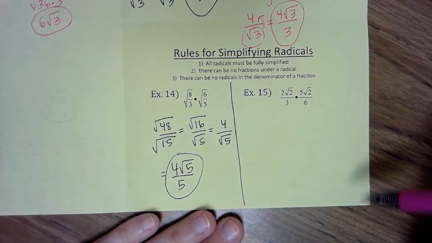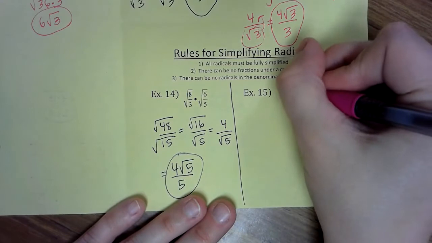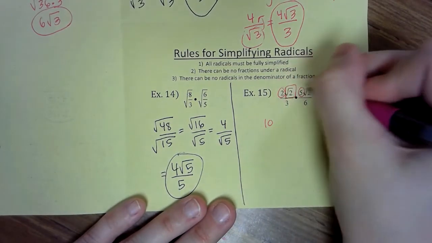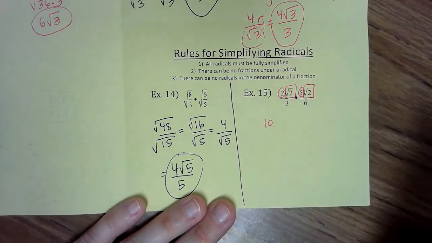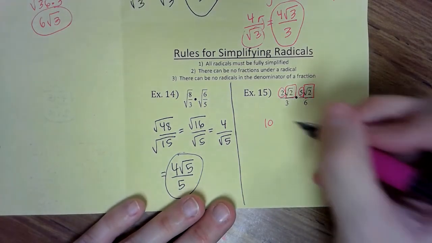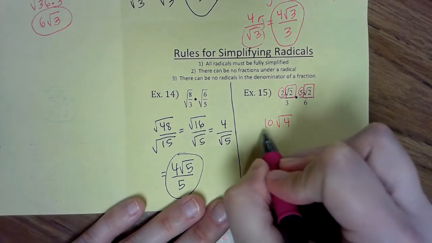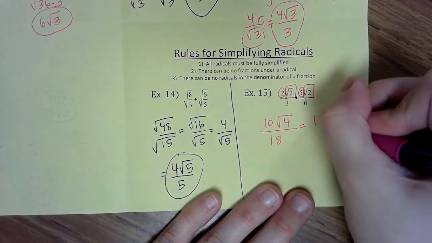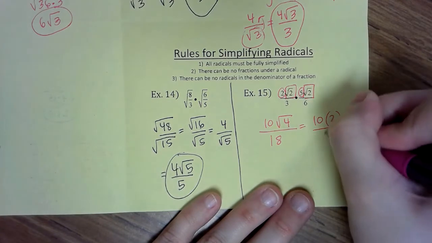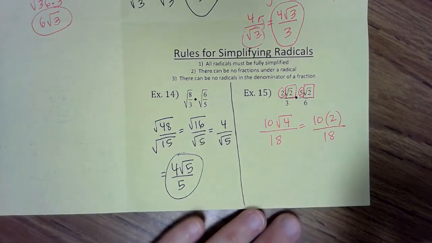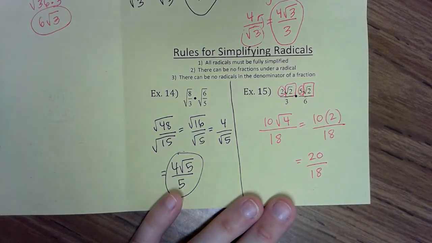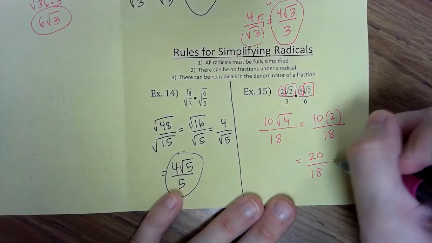I'm going to multiply straight across. So 2 and 5 get multiplied together. That's 10. My radicals get multiplied together. Square root of 2 times the square root of 2 is the square root of 4. I'm going to write it that way for now. Over 18. Well, the square root of 4 is just 2, so 2 over 18. So that's 20 over 18. And I want it to be in simplest form, so I can type that in my calculator. It simplifies to 10/9.